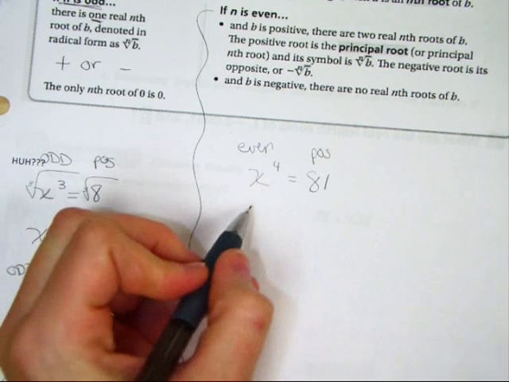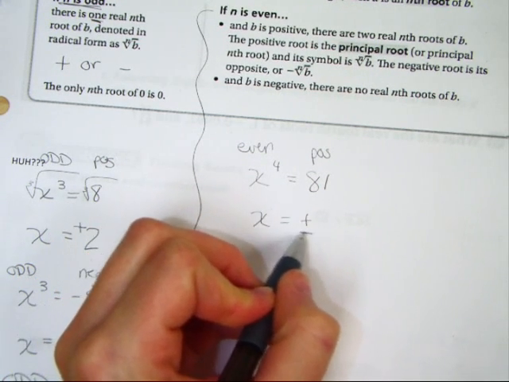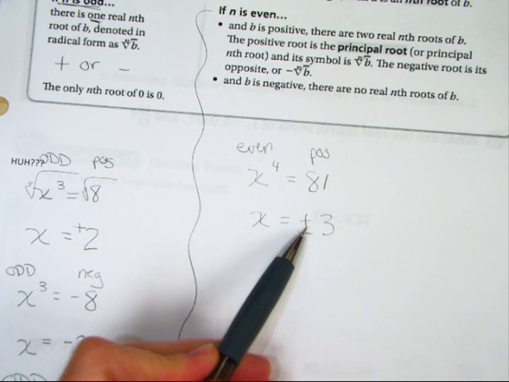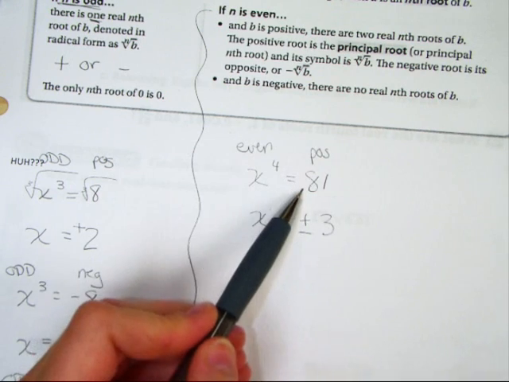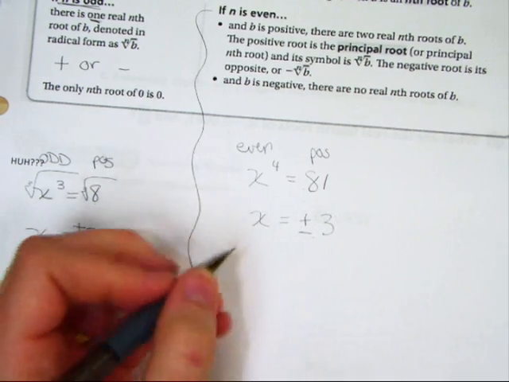In fact, there are two answers. You can say x equals plus and minus 3, because positive 3 times positive 3 times positive 3 times positive 3 is 81, and negative 3 times negative 3 times negative 3 times negative 3 is 81.